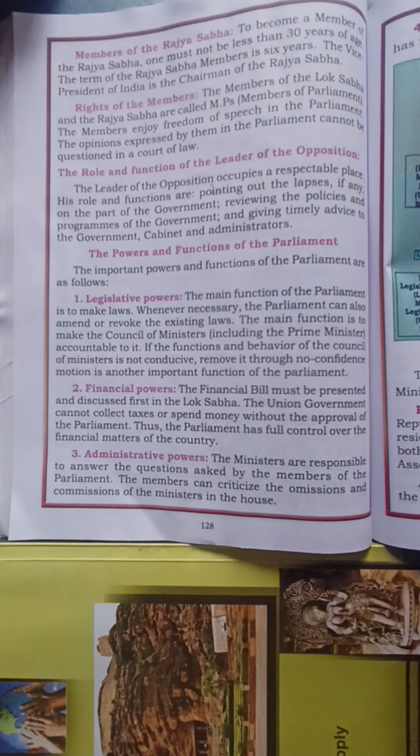Next, let us study the role and functions of the leader of the opposition. What are the functions as well as the role of a leader of the opposition? The leader of the opposition occupies a respectable place. His role and functions are pointing out the lapses, if any, on the part of the government, reviewing the policies and programs of the government, and giving timely advice to the government, cabinet and the administrators.